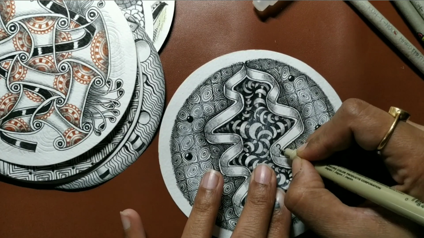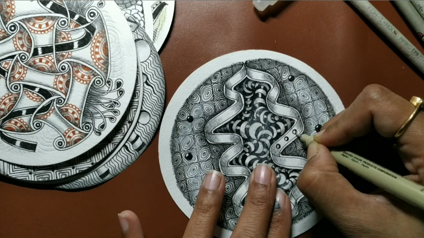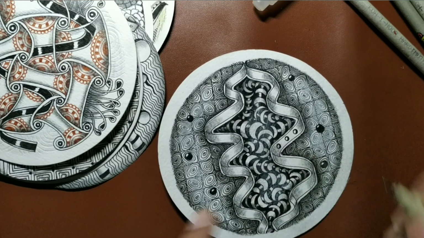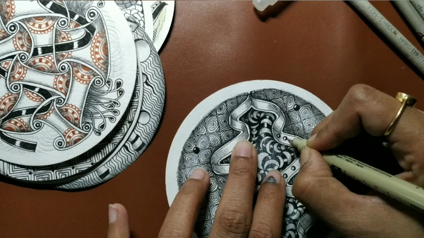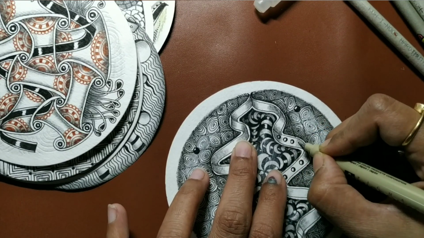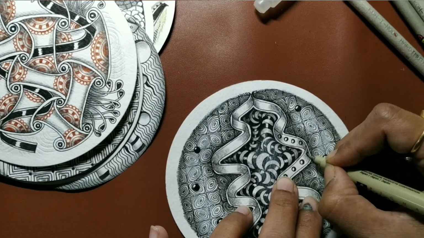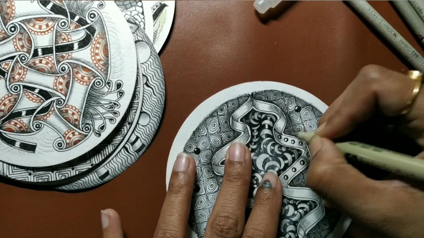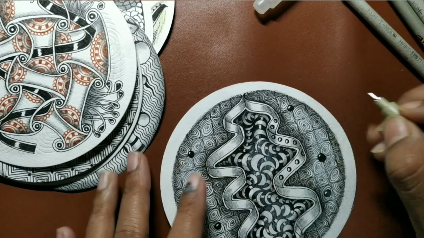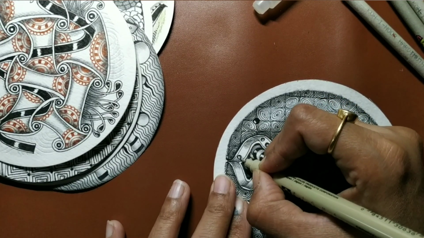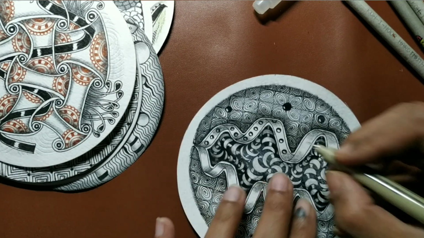Yeah. If you want, you can add something like this. So I'm adding an orb, adding a little weight on one side of the orb. So it looks like a hollow. But these are optional things. You may not do it. Yes, it will add a little to your tangle.